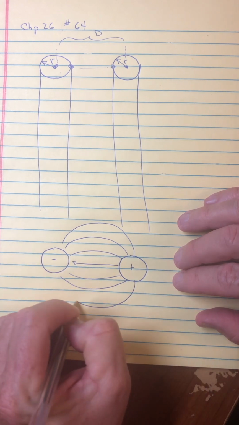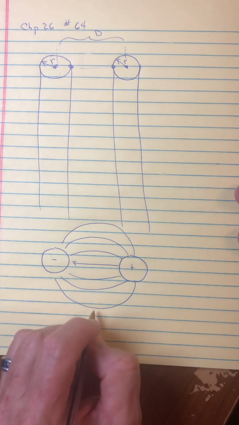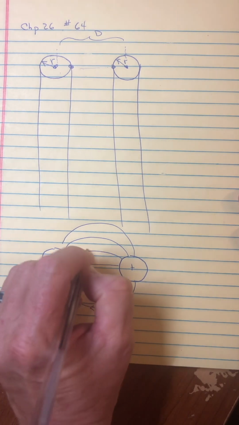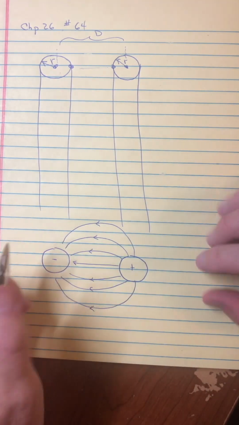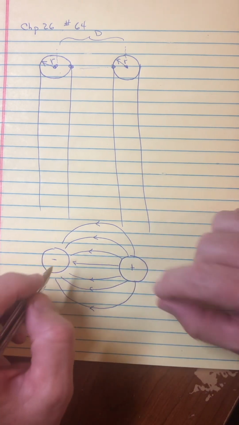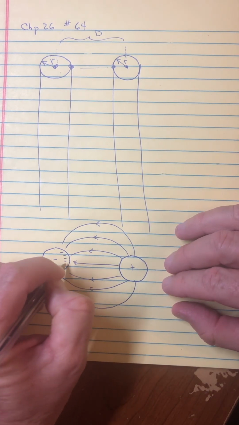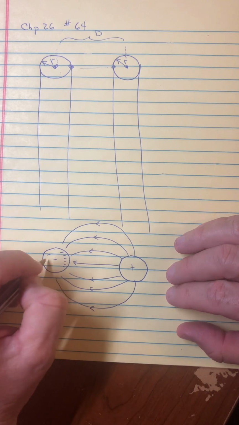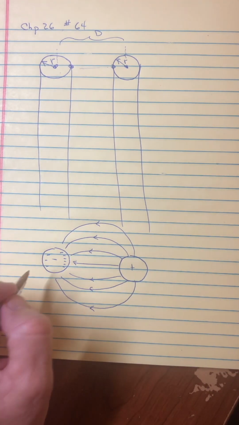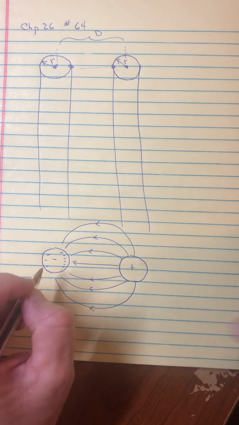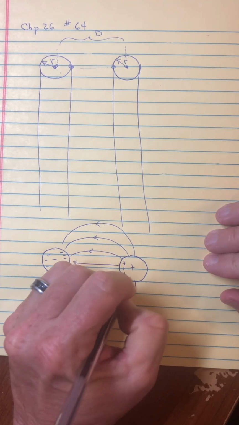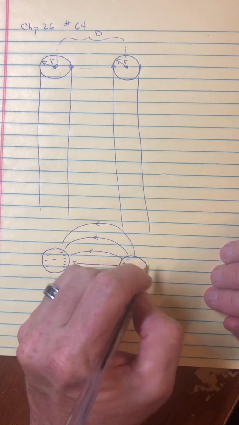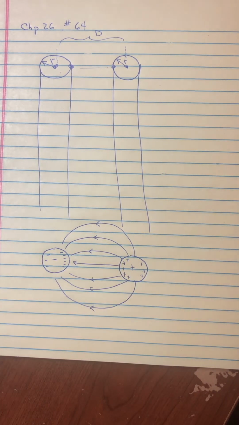And that's if the charges remained uniformly spread out. Chances are, though, the negatives would be drawn over and you'd have a higher concentration here and just a few back on that side. And that's because this one, lacking the electrons that were transferred over to here, means the missing electrons are probably a little more on that surface.